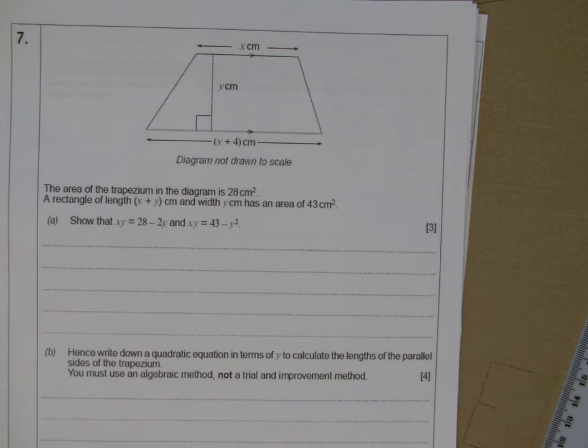Okay, so the area of the trapezium in the diagram is 28, and a rectangle of length x plus y and width y has area 43. Show that xy is 28 minus 2y, and xy equals 43 minus y squared.